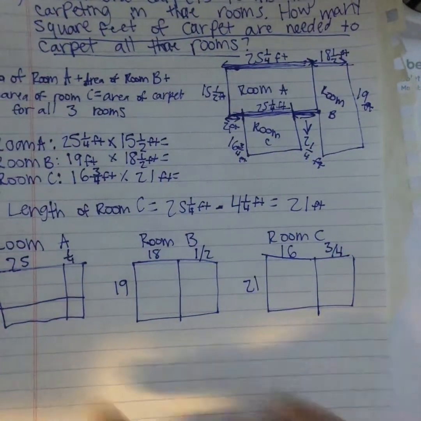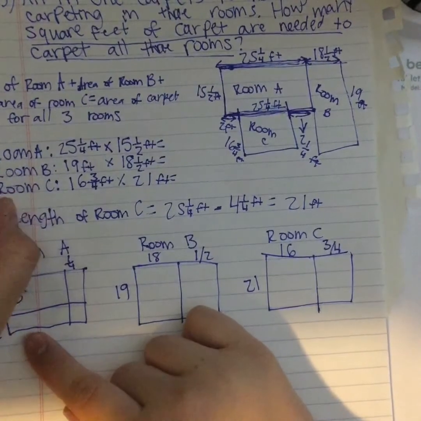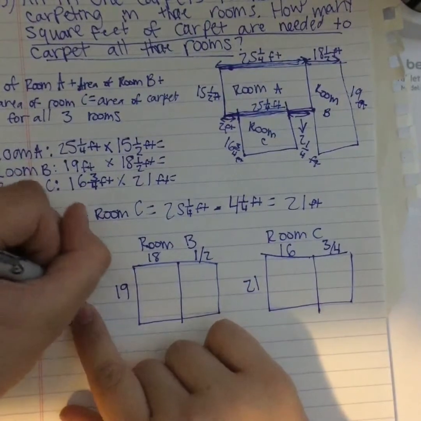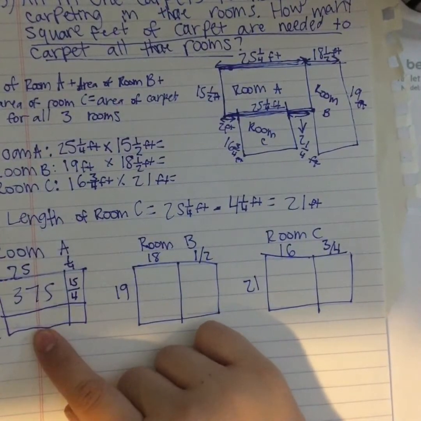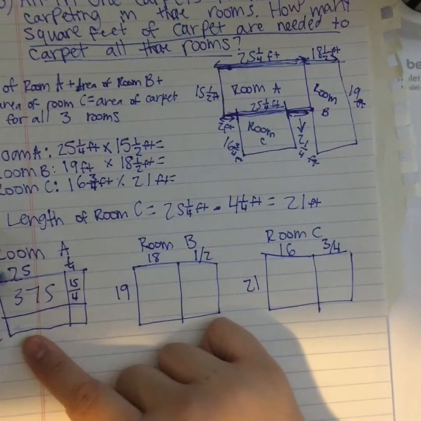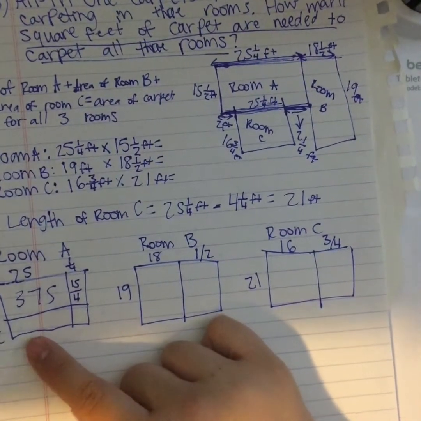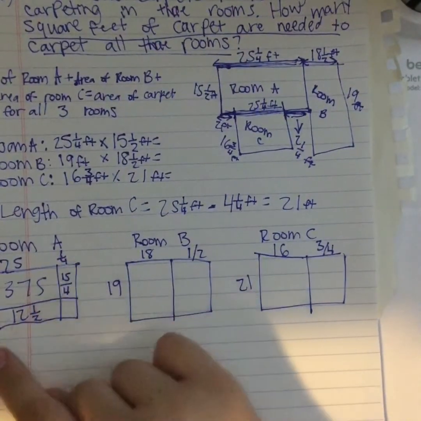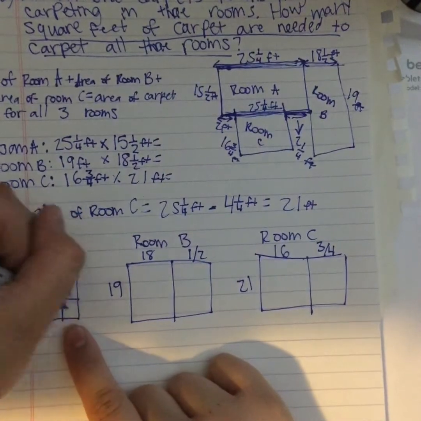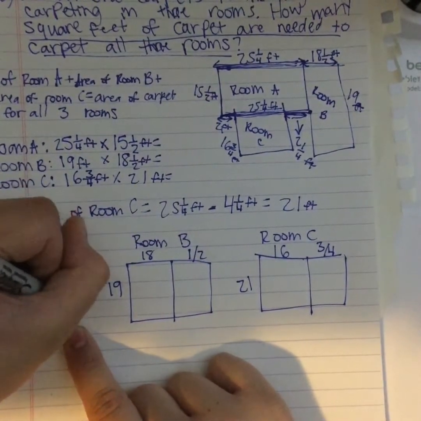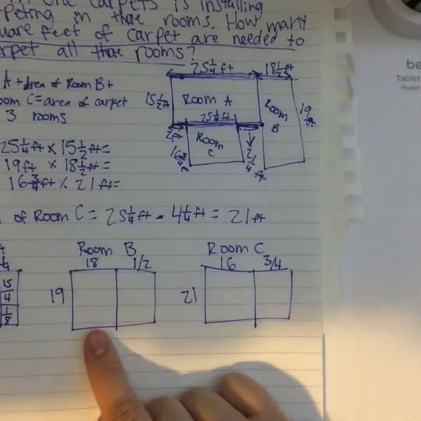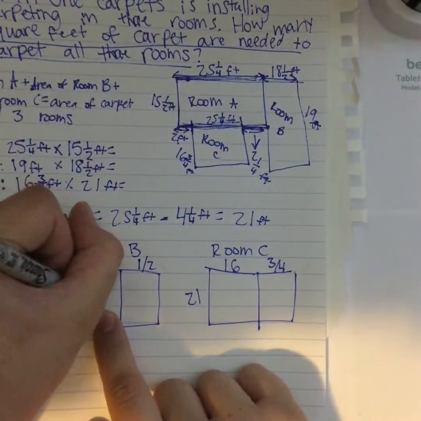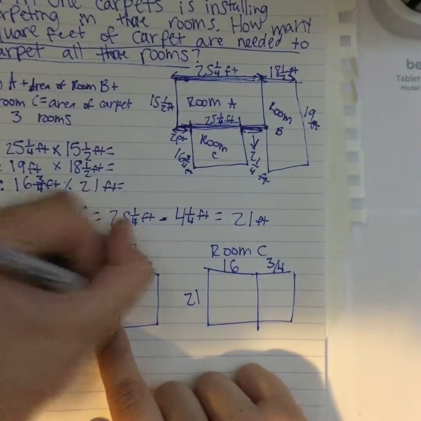Okay, so 25 times 15 is 375. 1/4 of 15 is 15/4. 25 times 1/2 is, either you can put 25 over 2, but I already know that that's 12.5, so I'm going to write that down. 1/4 of 1/2 is 1/8. In row B, I'm multiplying 18 times 9 for this partial product, and that gets me 342.